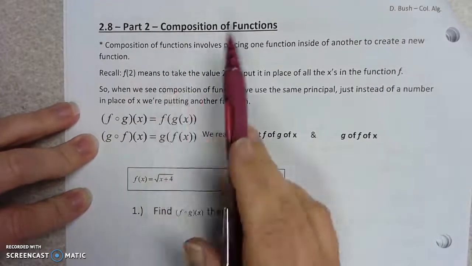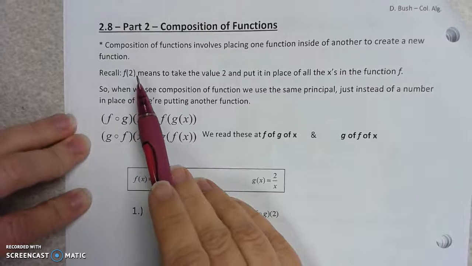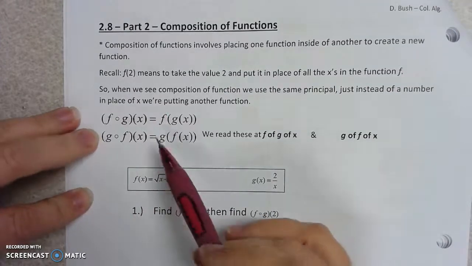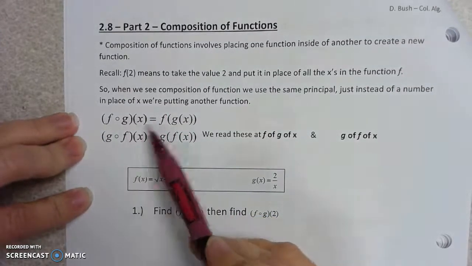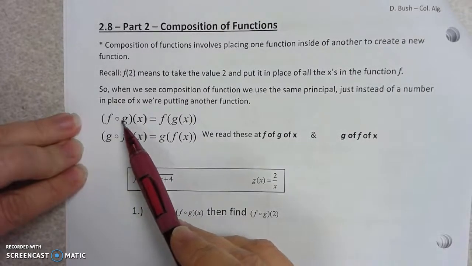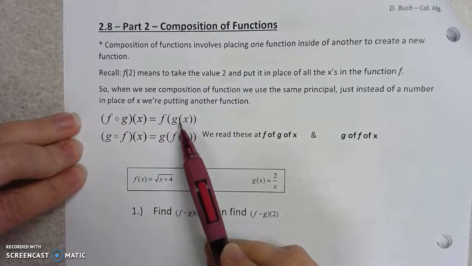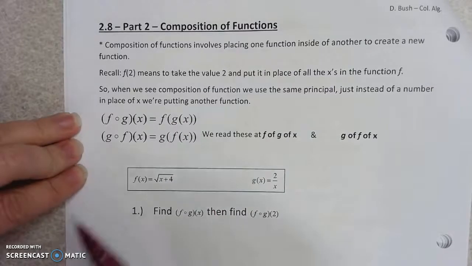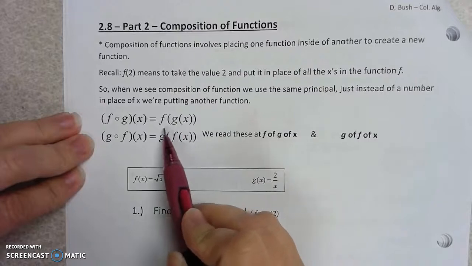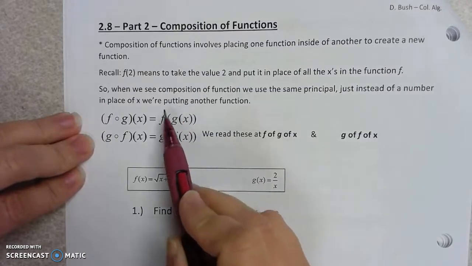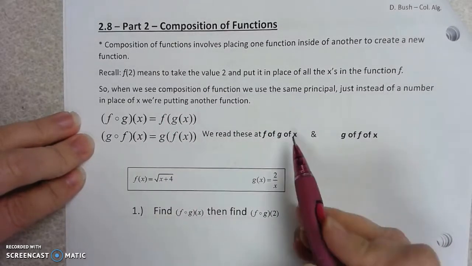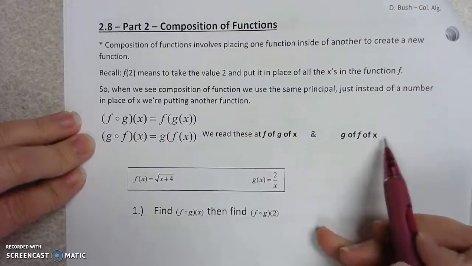So really, composition of functions isn't any different in that we're still going to be substituting into x, but instead of a value, we're going to be substituting a function. You can see it written maybe two ways. If you see f and this little circle means composite, f composite g of x means to take the function g of x and fill it in to the function f. And then g composite f means to take the function f and fill it in to the function g, just as if you were filling in a number, but instead of a number, you're filling in a function. These two things we would read as f of g of x and g of f of x.